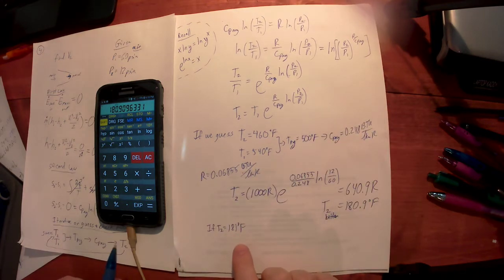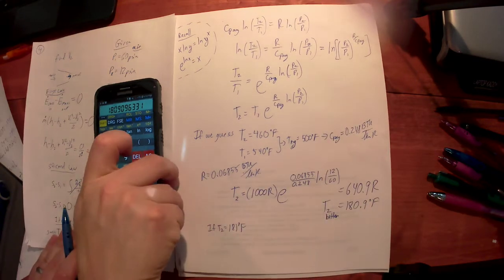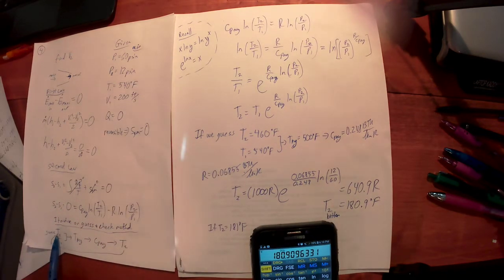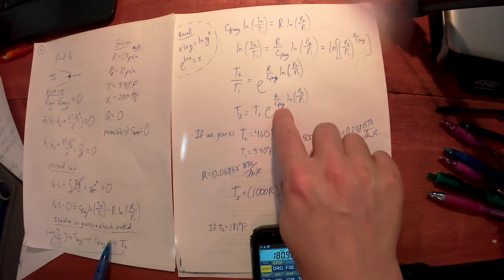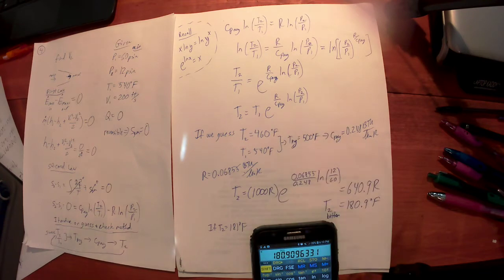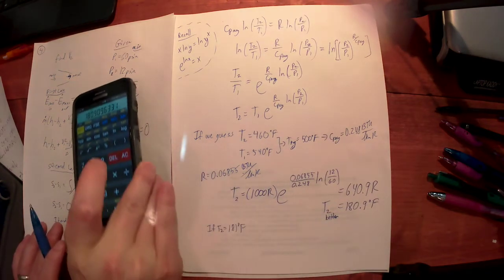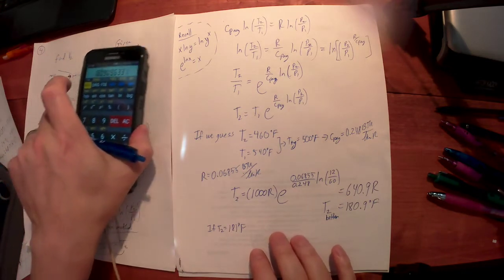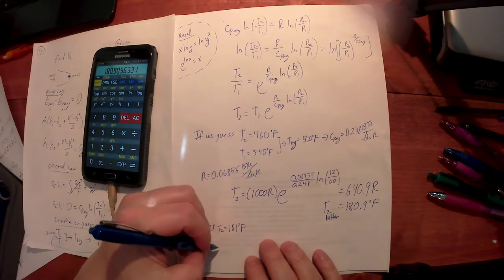So what does that do for us? Well, again, what the heck are we trying to do? We'll go back to the roadmap. What we're trying to do is take a guess for T2, use that guess for T2 to find T average. That gives us C sub P average, and then plug C sub P average into this expression, solve for T2, and repeat until we start getting the same number over and over again. This is what we call convergence. And I bet we're going to be very close this time.